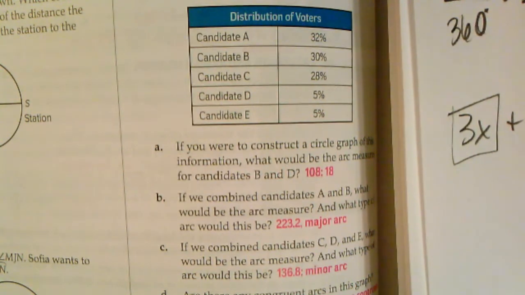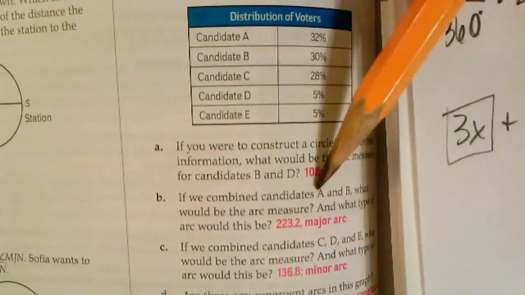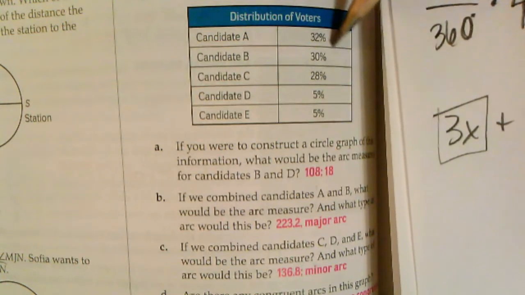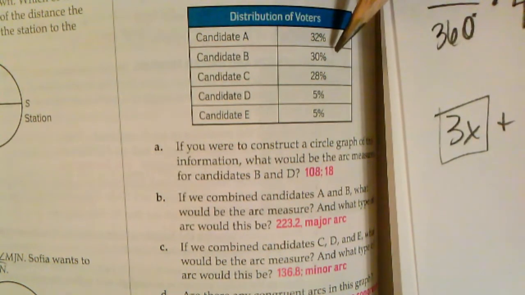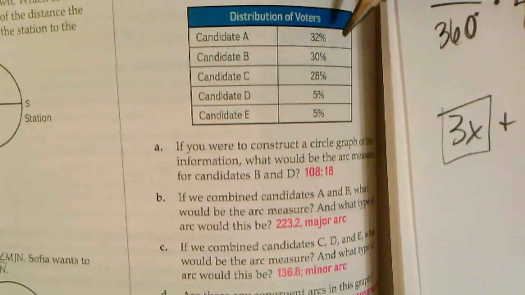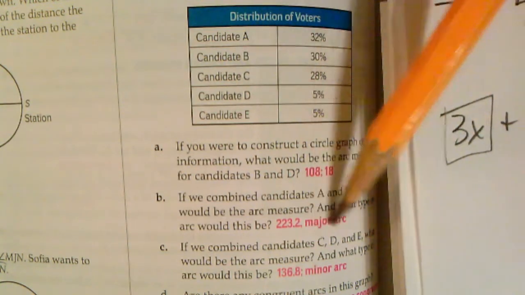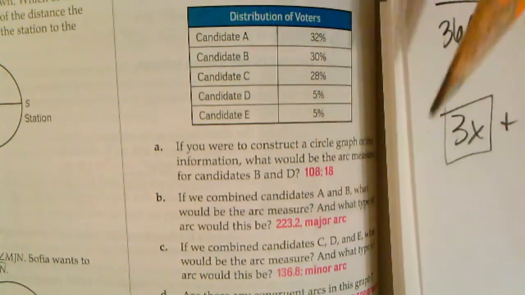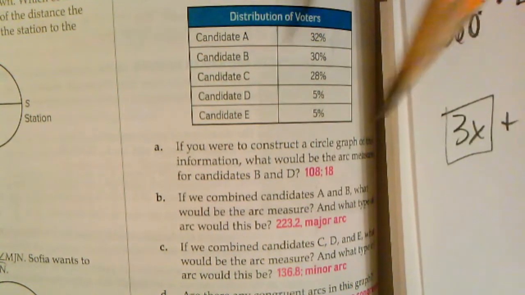For letter B, if we combine candidates A and B, what would be the arc measure? And what type of angle would this be? So if we combine A and B, if we add those two up, that's 62%. So if you did 62 over 100 and multiply that by 360, that would give you the arc measure. Now, if it's greater than 50% of the circle, that means it's greater than 180 degrees. So this is going to be a major arc because it's greater than half the circle.